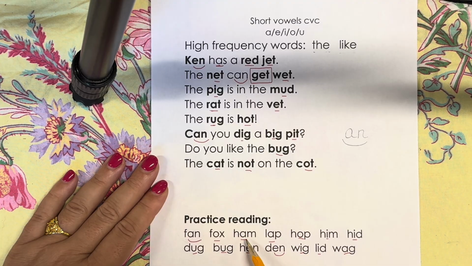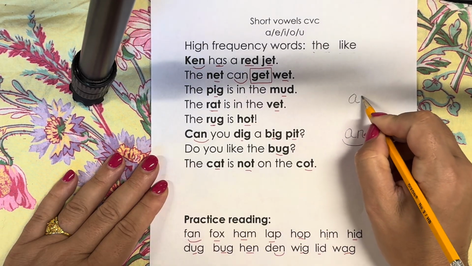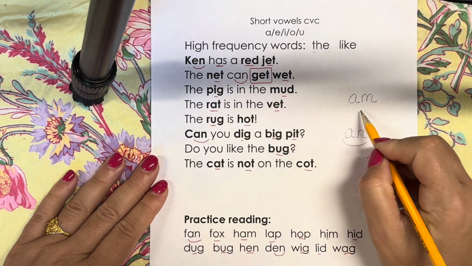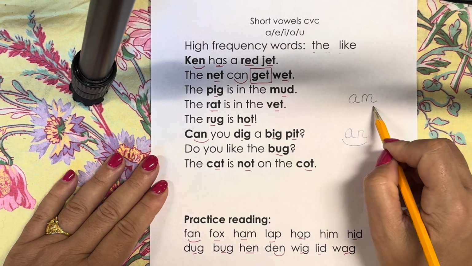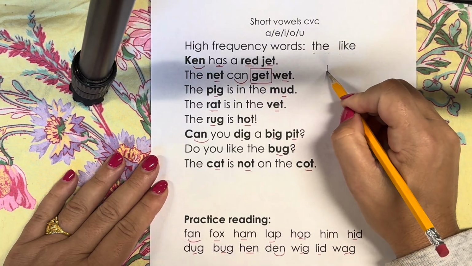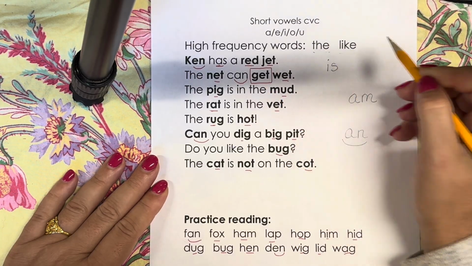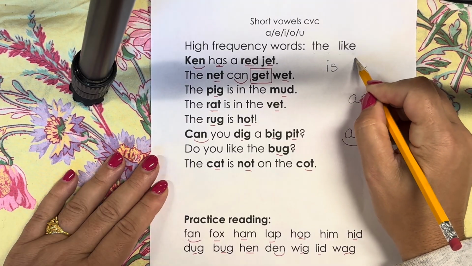Okay. Now, if you look, I'm going to skip this word for a second, but I'm going to look at this one. This one has another sight word in it. And it's actually am. So we're going to add the word am to our sight words today. And we're also going to put is on there. That's another sight word. In, that's another sight word.